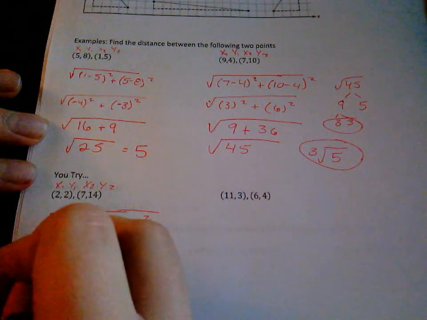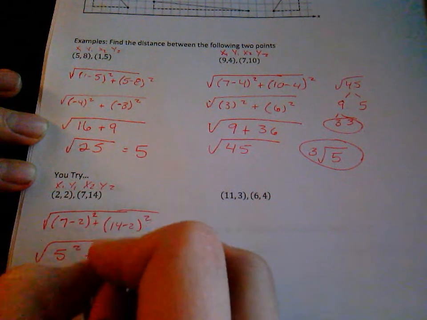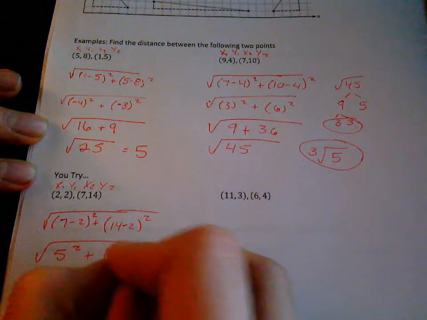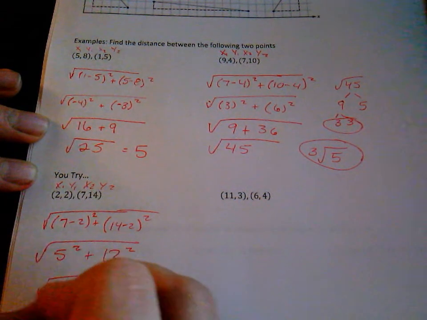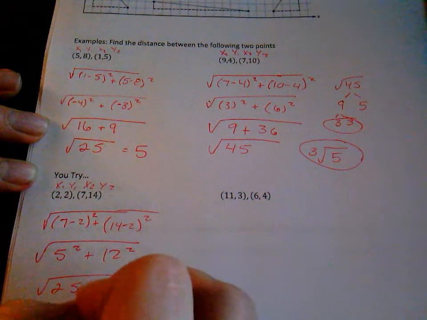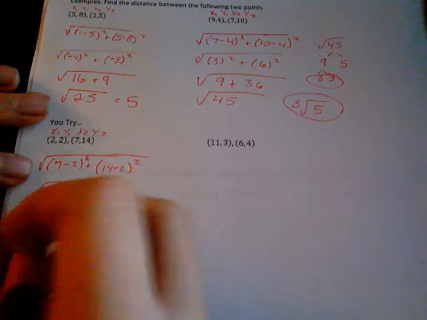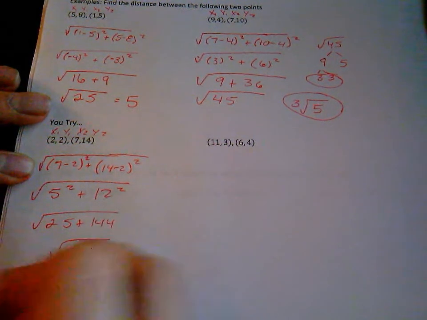When you do that, you'll get the square root of 5 squared plus 12 squared. Then you get the square root of 25 plus 144, which is the square root of 169, which is just 13.